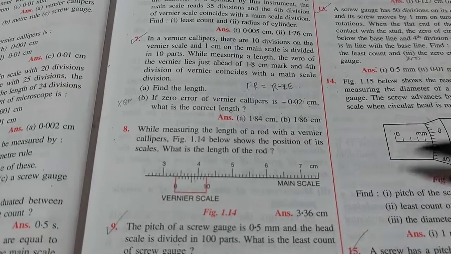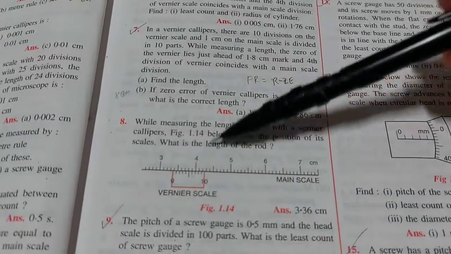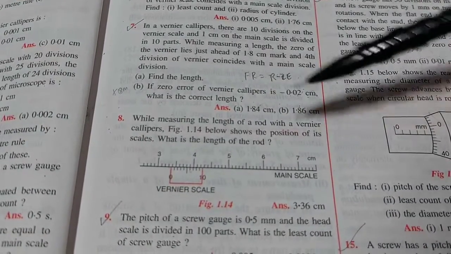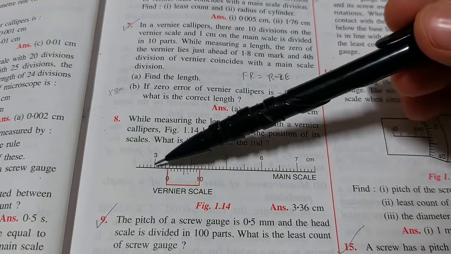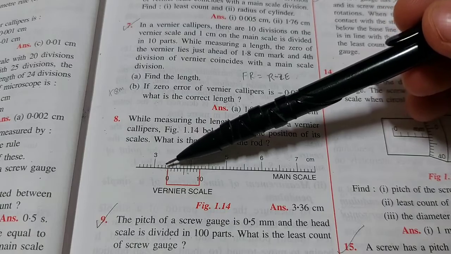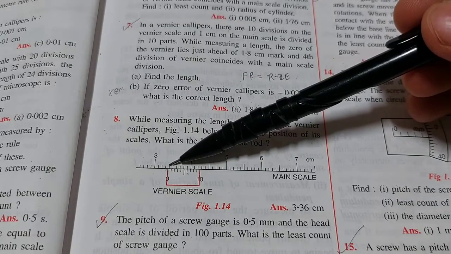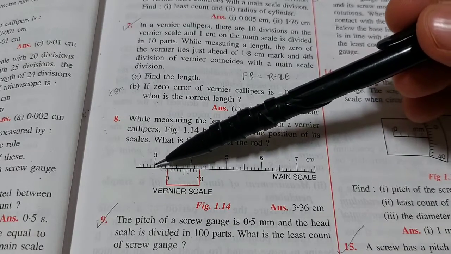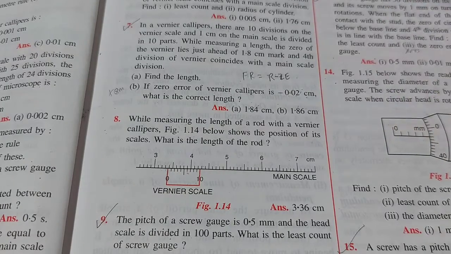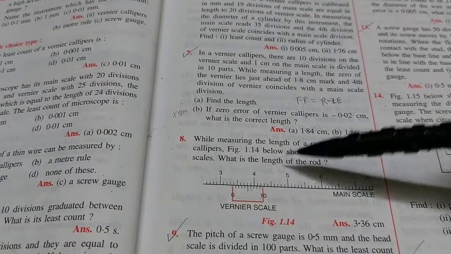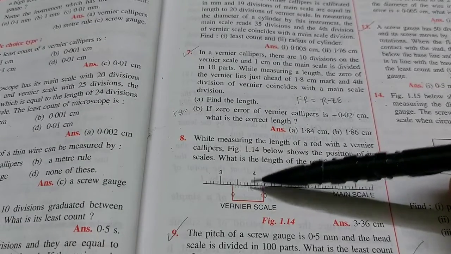Now in the eighth sum, you should be able to read the diagram. I can see that the 0, the red line, is just ahead of 3. It is between 3.3 and 3.4. So the main scale reading is 3.3 centimeter. And for the Vernier scale reading, you should know the coinciding division, which is the 6th division in this case.